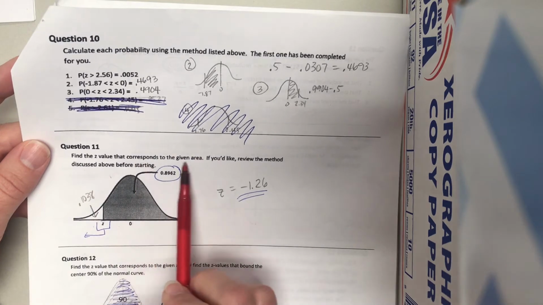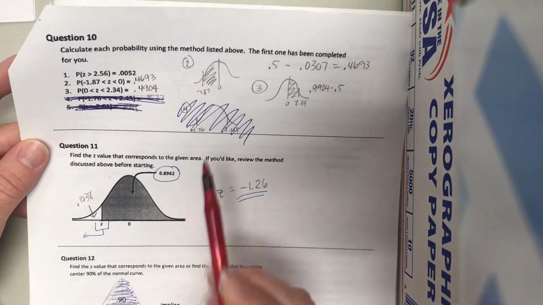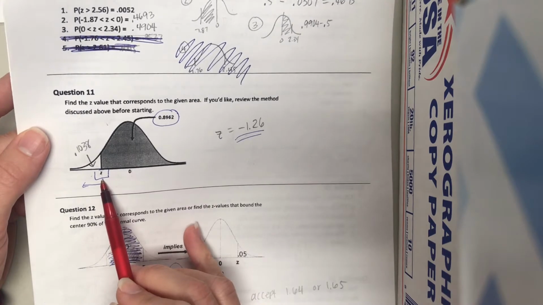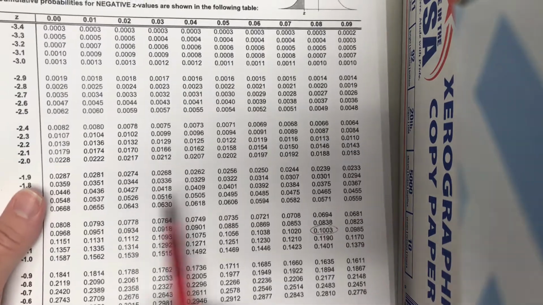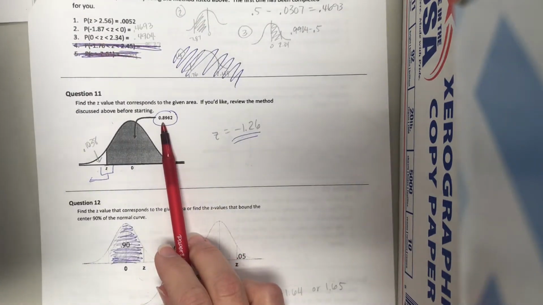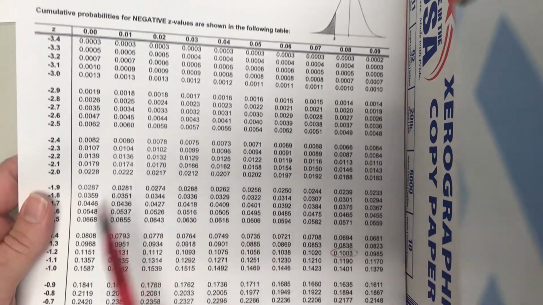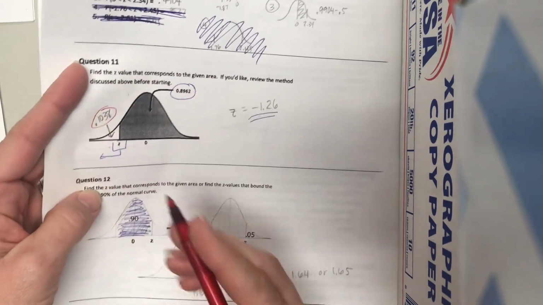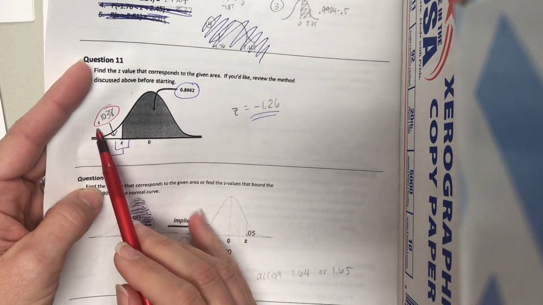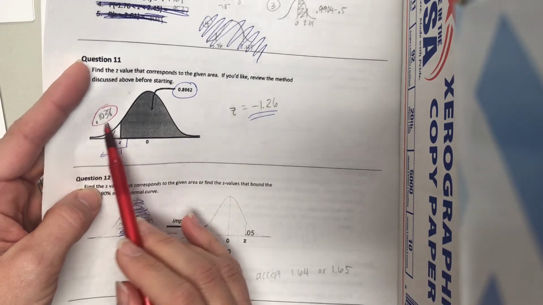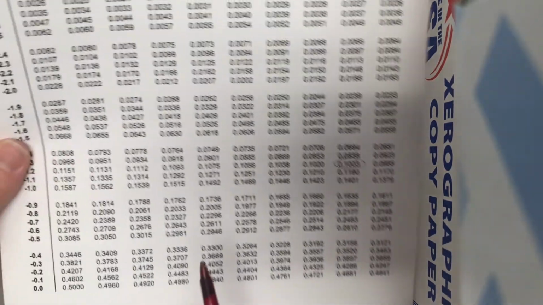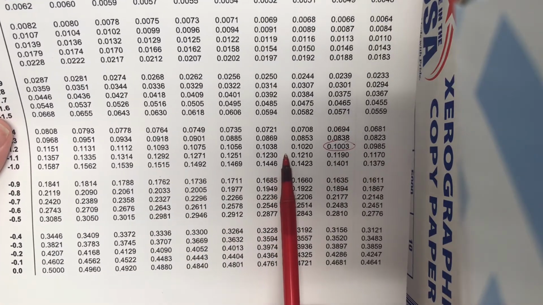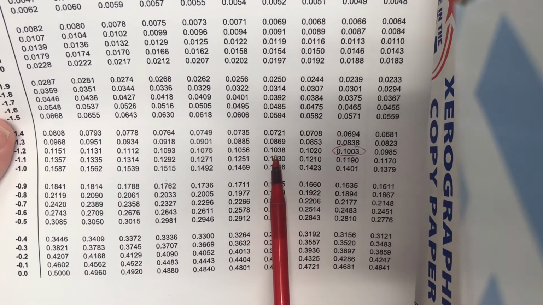What is the z value that corresponds with the given area? Okay, can you guys tell by looking at this, we're going to have a negative z-score. The problem is, if you look at the negative z-score side in these areas, we're never going to see a 0.8962 because all of these numbers are smaller than 0.5. So what I did is I found this side first. Like 1 minus that is 0.1038, and I can find that exact thing on here. 0.1038 is right here. So that's a z-score of negative 1.26, and that's the answer.